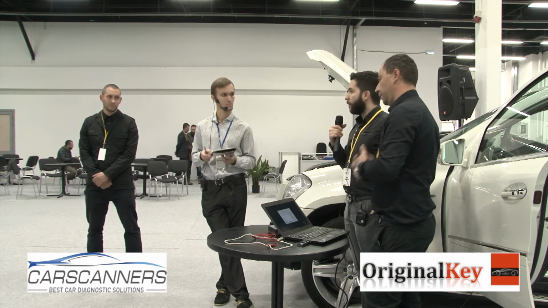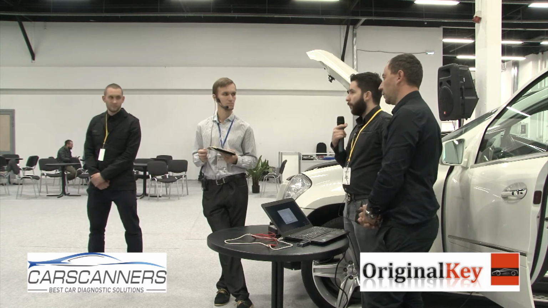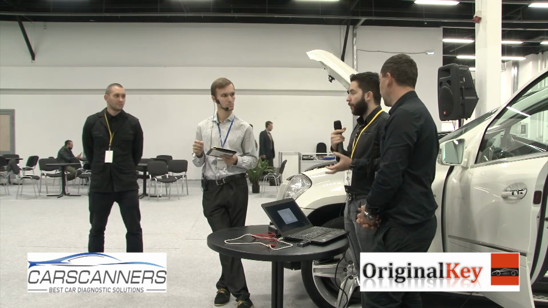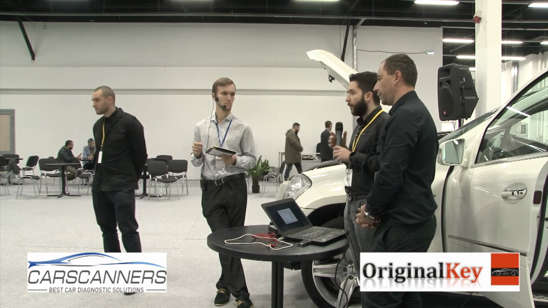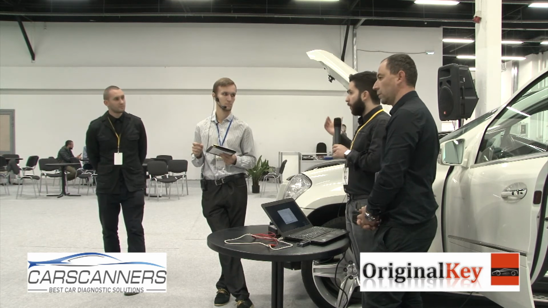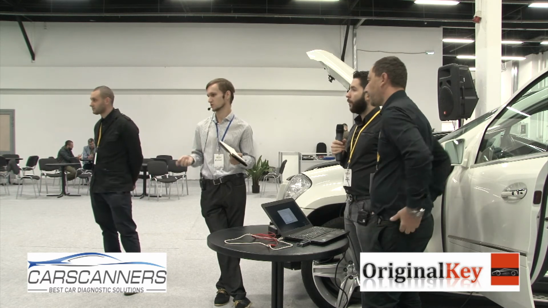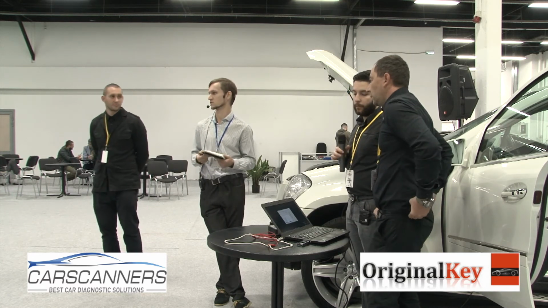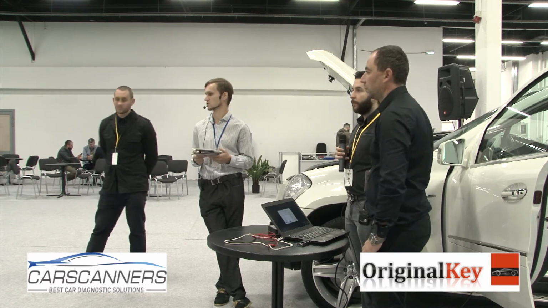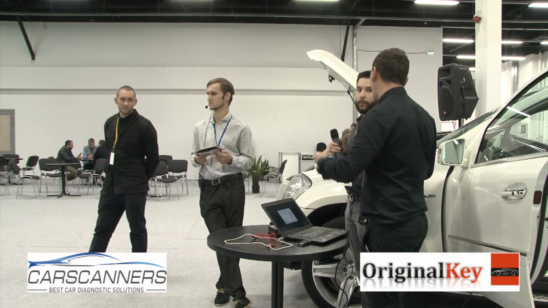There are two ways. What you can do first of all is to take the module and virginize it on the bench, or the second way is to connect directly on the CAN wires.